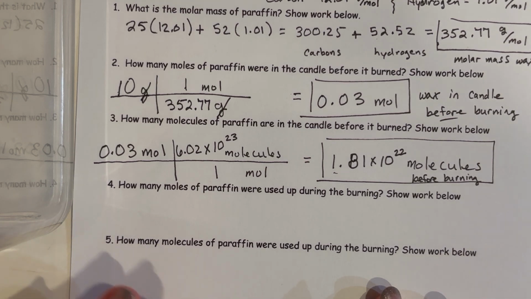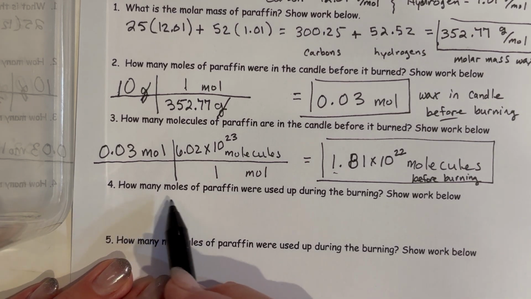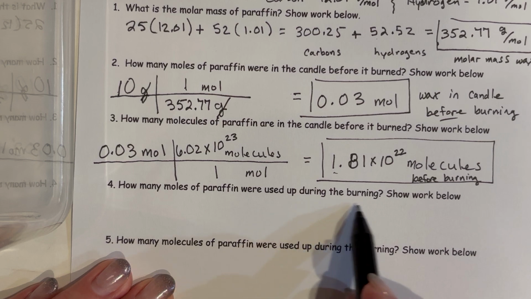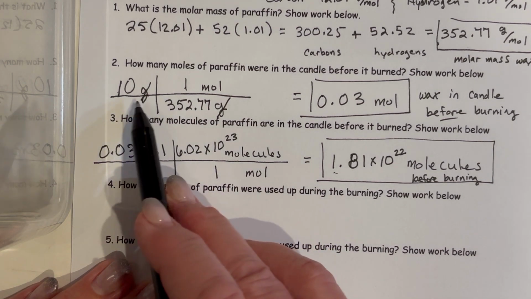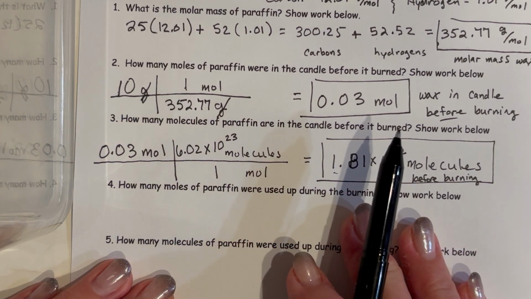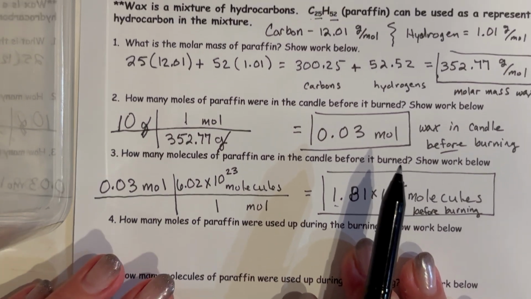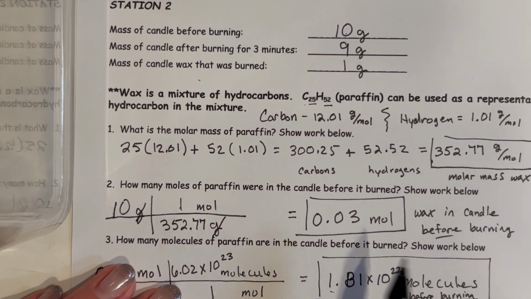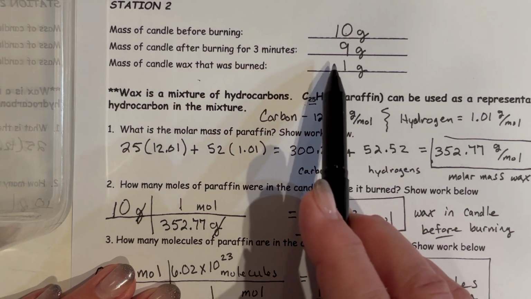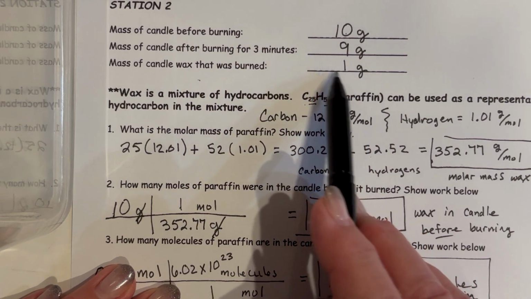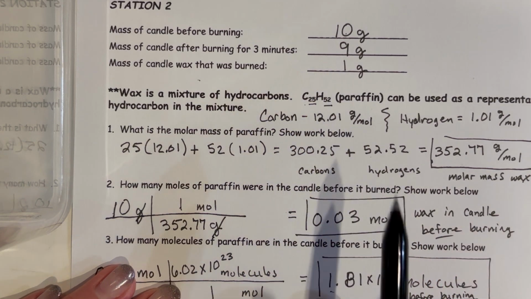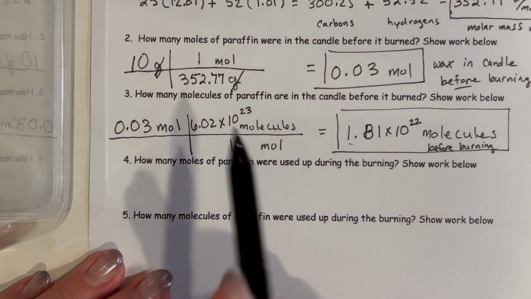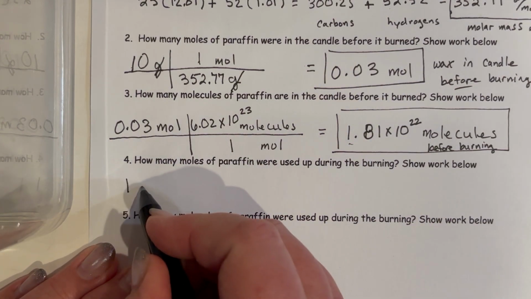Okay, so now we want to know how many moles of paraffin were used up during the burning. We're going to do this the same way that we did this one here, except we need to use the mass of the candle that was burned. So we're going to go back here, and again, your number here might be different. So I want you to use your number that you put here. I'm using the number 1. If you have a different number here, and you probably do, you're going to use that number at the beginning here. So I'm going to write that here.